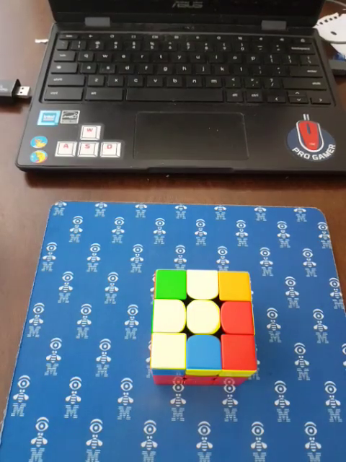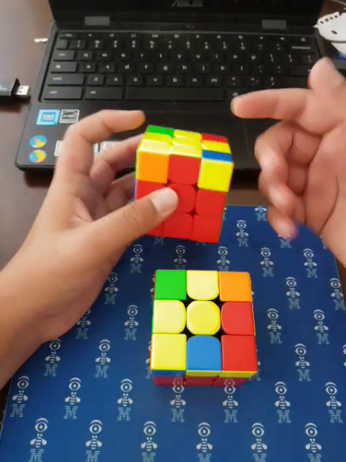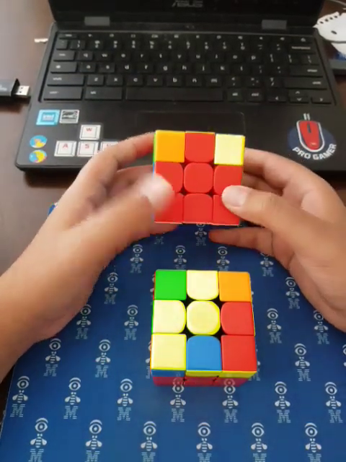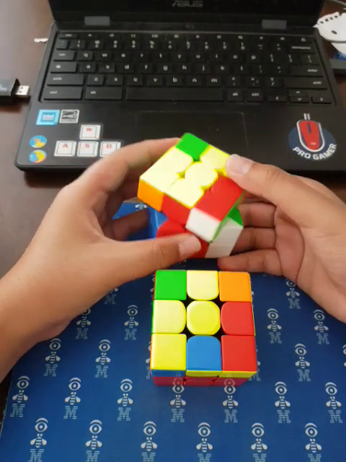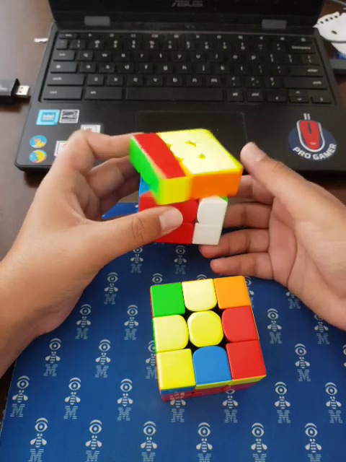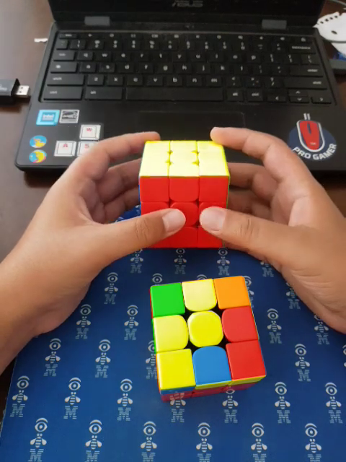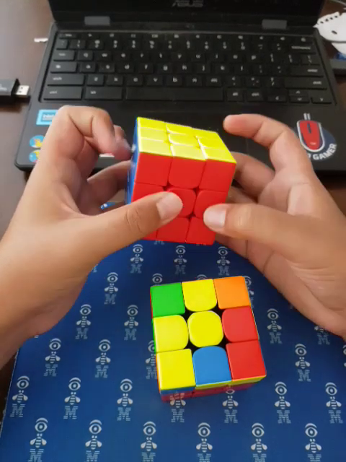This next little ALG is just ridiculously easy. Anyone should be able to learn this quickly. You'll obviously know the Sune algorithm. If you don't know this, this is how you do it: by taking out this pair, pushing it back out, and inserting it with an R U R prime. So with finger tricks, a little bit quicker, it goes like this.